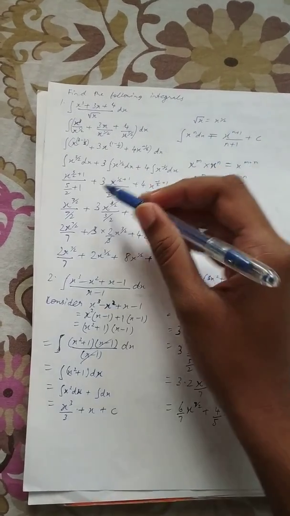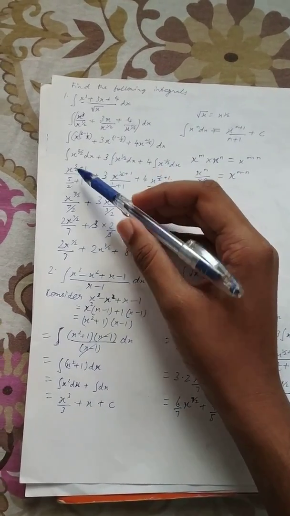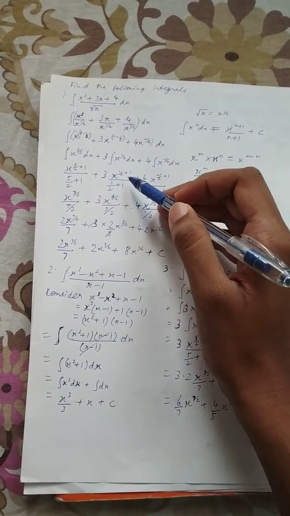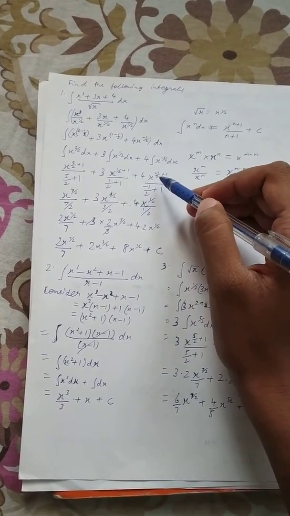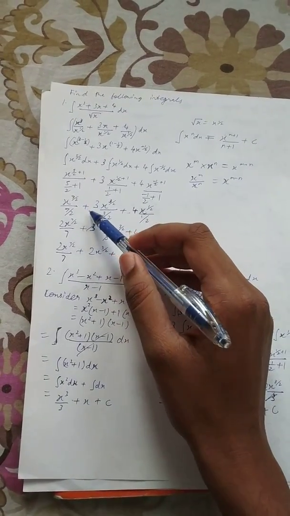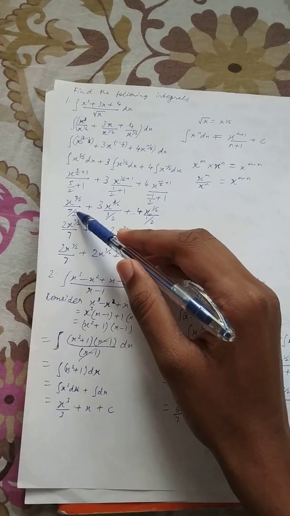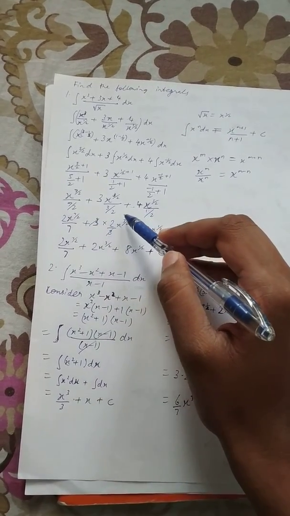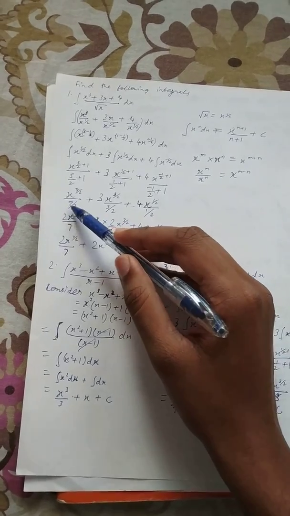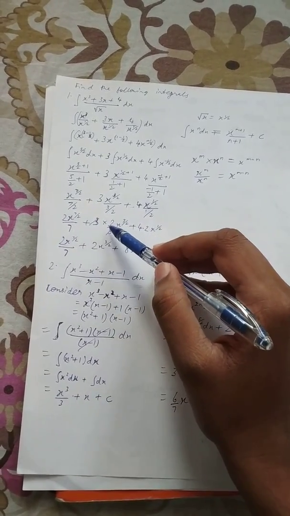So here, in the first term we have substituted n as 5 by 2, in the second term we have substituted n as half, and the third term is minus half. So after calculation we get the next step. As we know that there are fractions in the denominator in all the terms, we take the reciprocal and multiply to the respective terms.